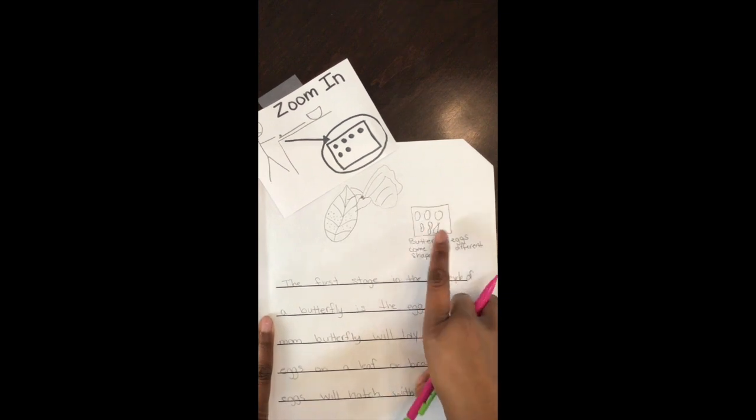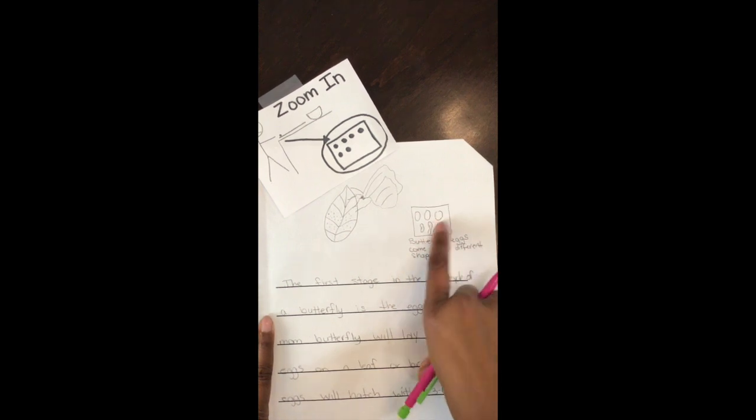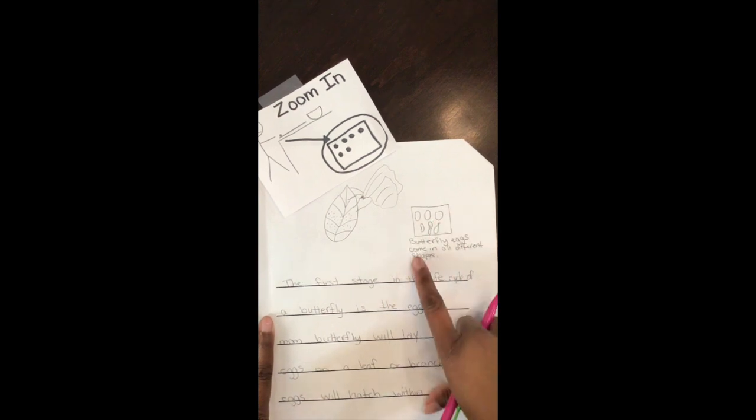And I didn't just draw a picture to show it close up, but I made sure that I also had a caption. Remember, a caption can be words underneath or next to the picture that explain more information about this picture. So in this picture, we know that butterfly eggs come in all different shapes and sizes.